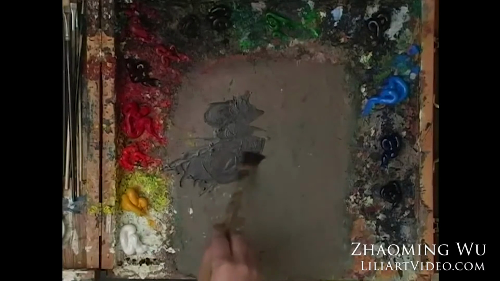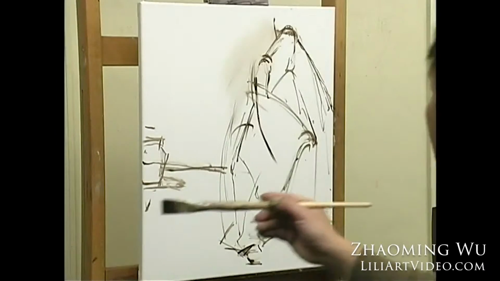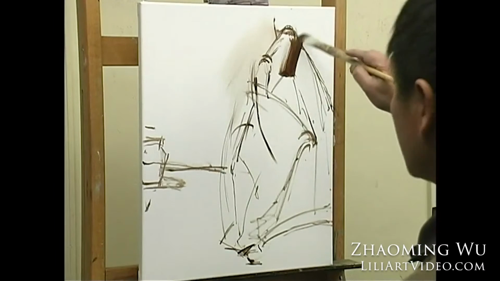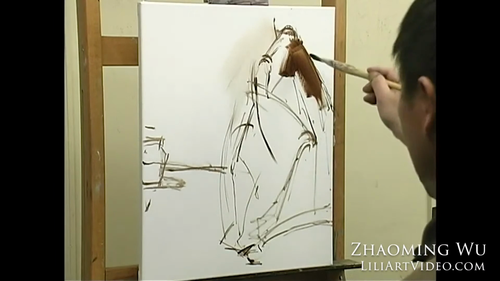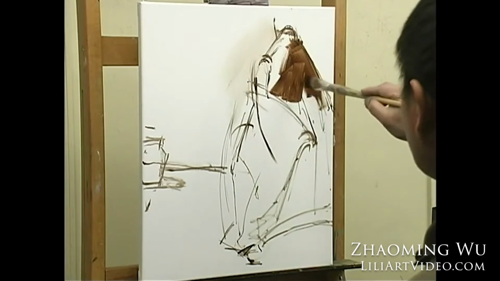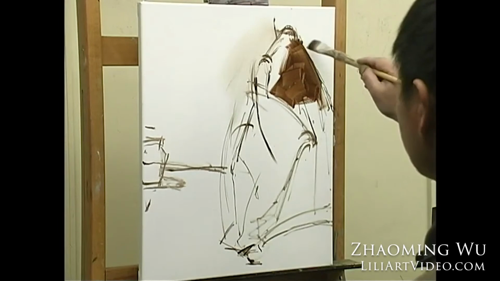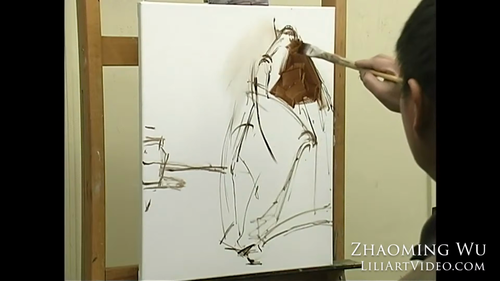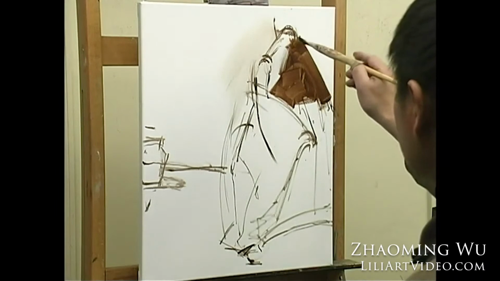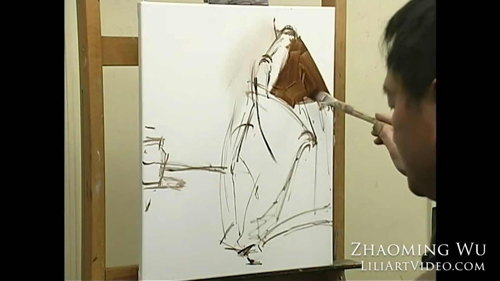The idea is no color, not considering color, only considering value. Unify all the shadow, no matter if it's cast shadow on the background, on the wall, or form shadow on the face, on the cloth, I see it as one.